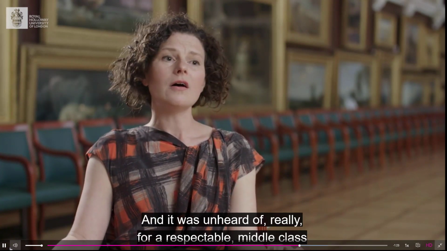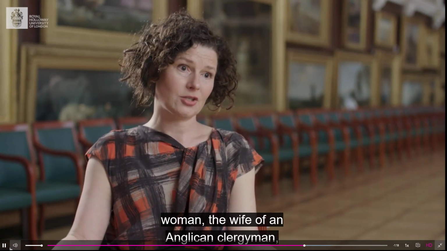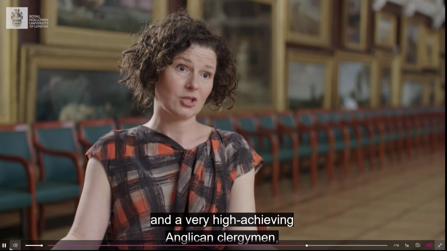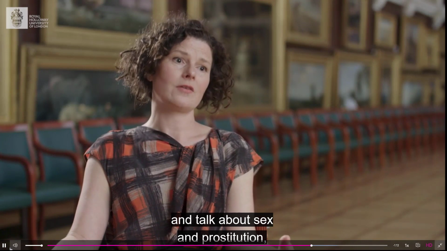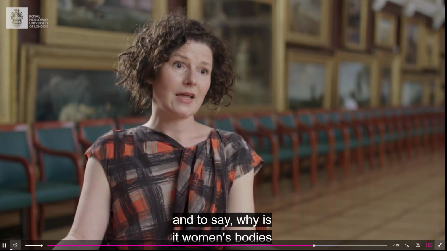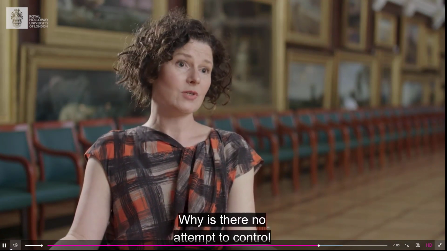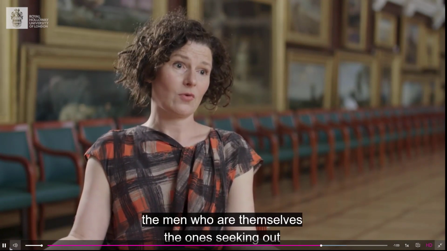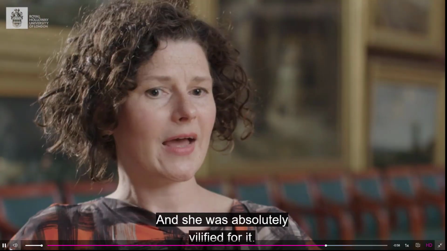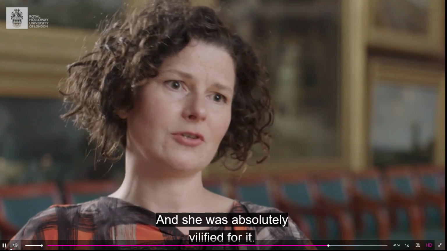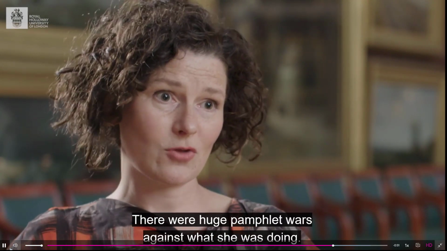And it was unheard of, really, for a respectable middle-class woman, the wife of an Anglican clergyman, and a very high-achieving Anglican clergyman, to stand up on a platform in public and talk about sex and prostitution, and to say, why is it women's bodies that are subject to control? Why is there no attempt to control the men who are themselves the ones seeking out this sexual contact when they're on shore leave? And she was absolutely vilified for it. She had excrement thrown at her. There were huge pamphlet wars against what she was doing.